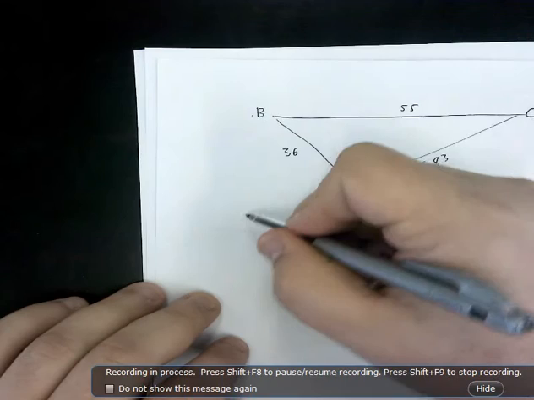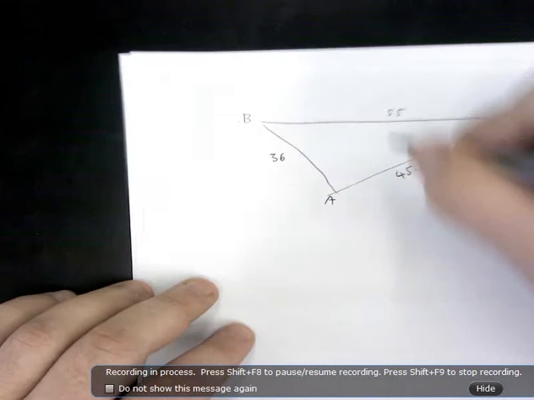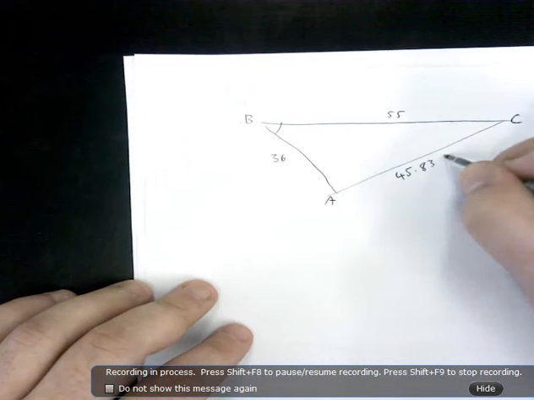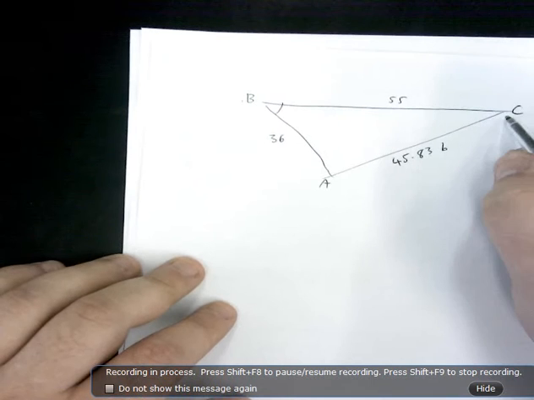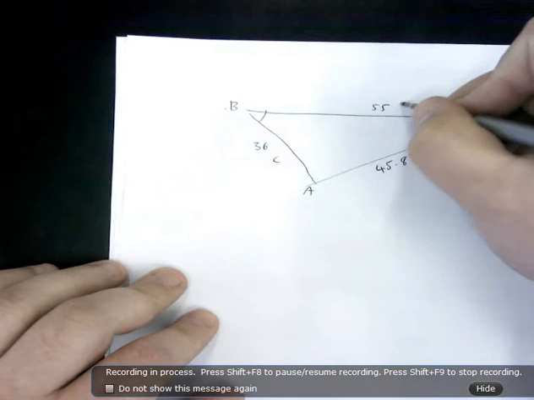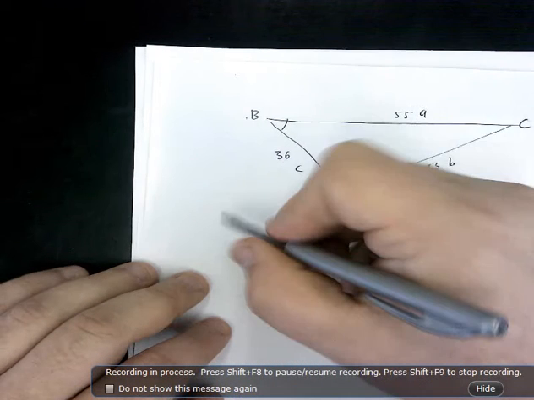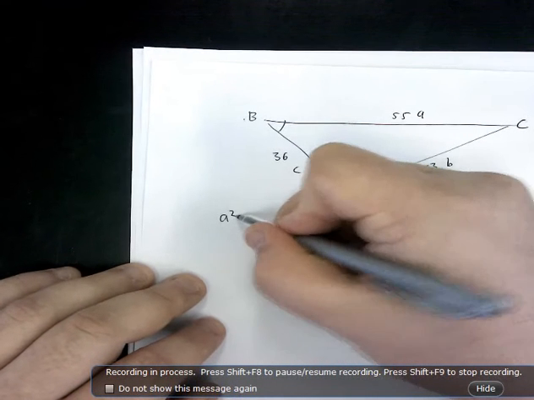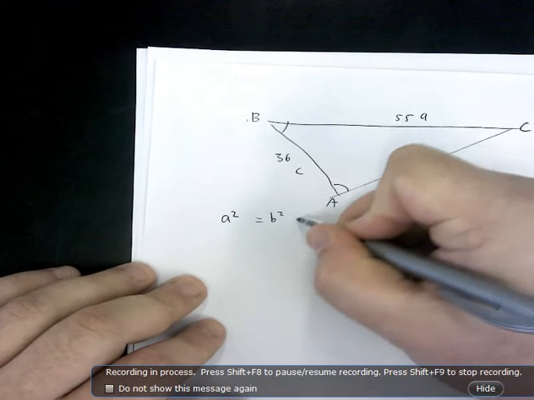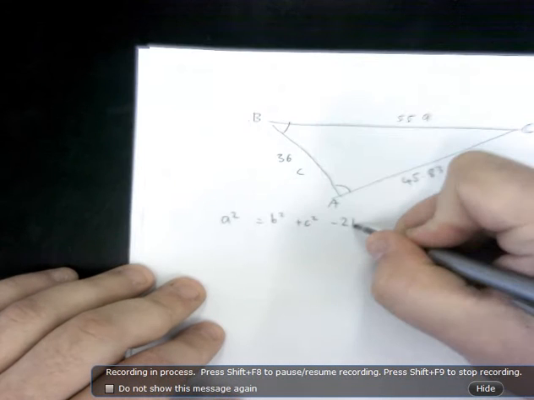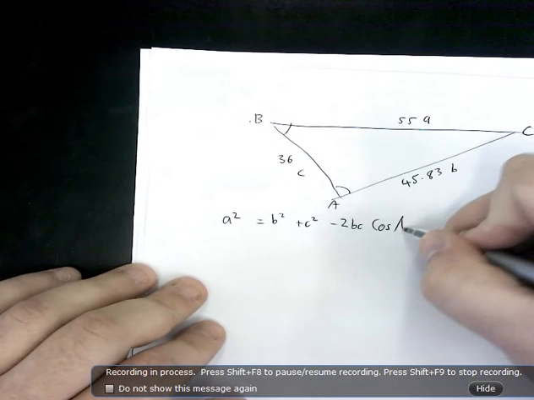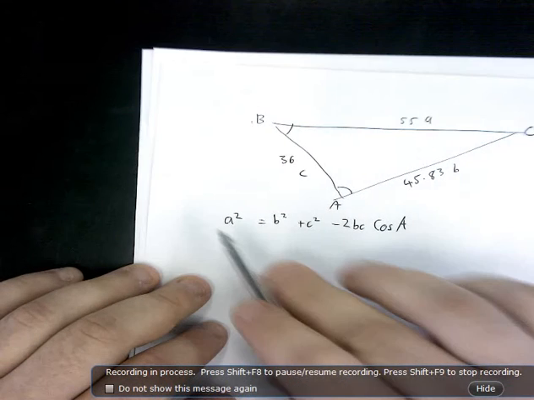So I can say that if this is angle B, then this is side B. Angle C, then this is side C, and here's A. I want to work out angle A to start with. I know that A squared equals B squared plus C squared minus 2BC cosine of A. I know what A is.